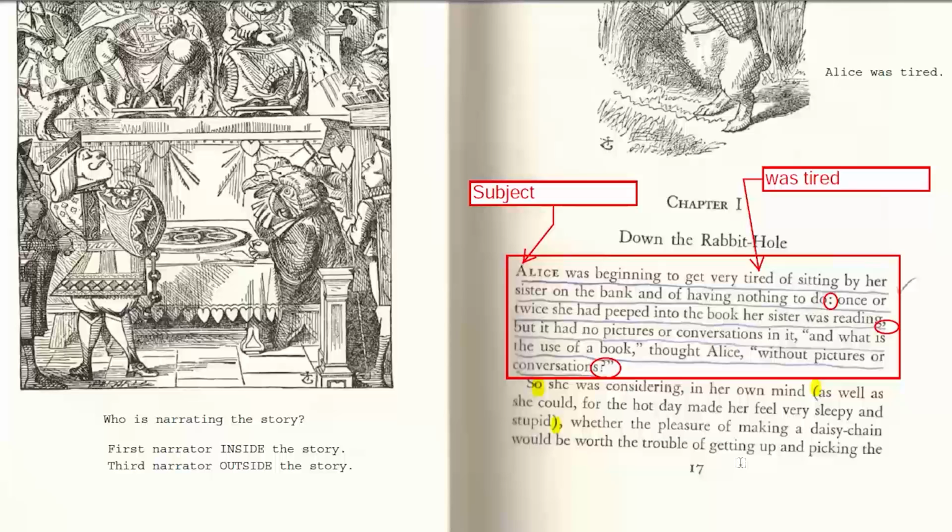So if you were to ignore what is between the parentheses, so she was considering in her own mind whether the pleasure of making a daisy chain. You see what I'm saying? You can skip right over the parentheses and go to whether the pleasure of making a daisy chain. And you'd have the sentence going on. But the parentheses enrich what's going on in her own mind. So let's read what's between those parentheses.